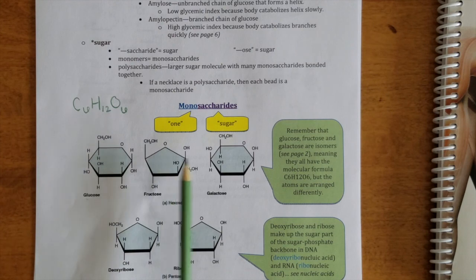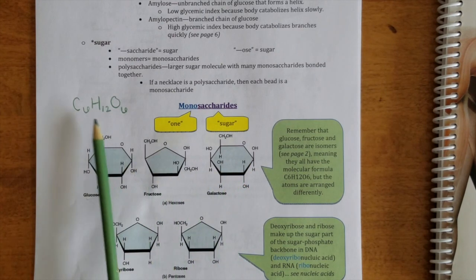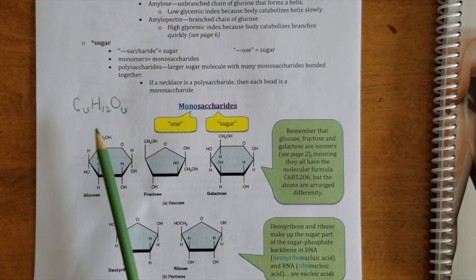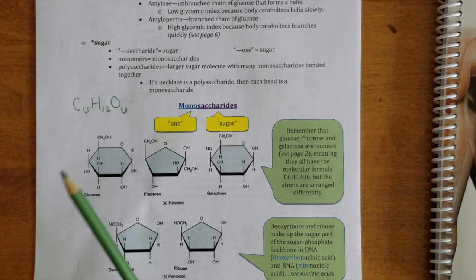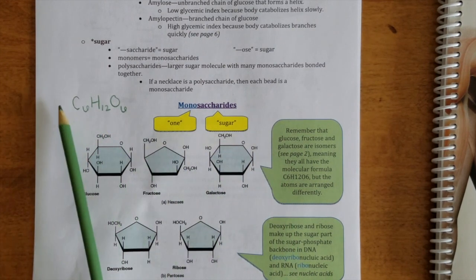So, glucose, fructose, and galactose all have the chemical formula of C6H12O6. That means 6 carbons, 12 hydrogens, 6 oxygens. If you were to count that out in each of these molecules, you would indeed find those number of elements.